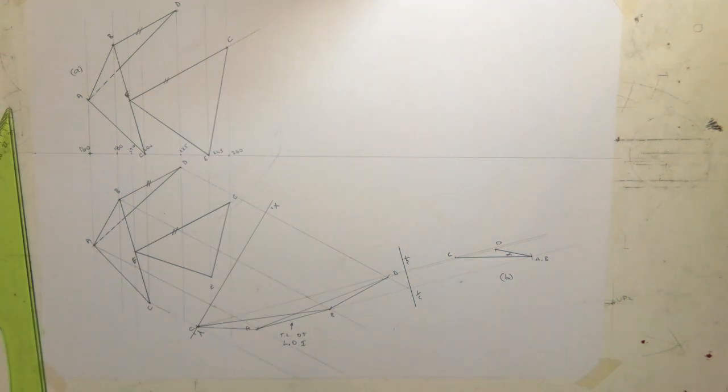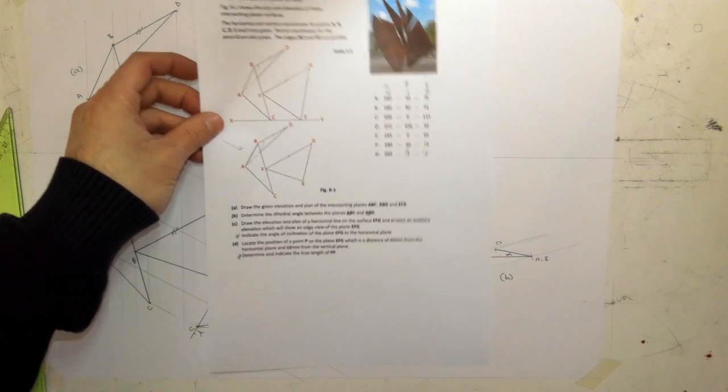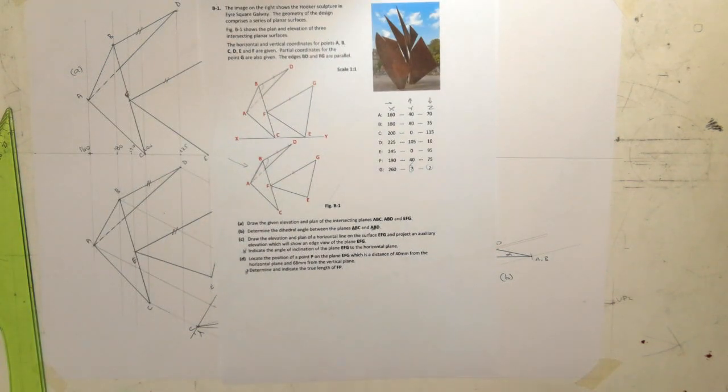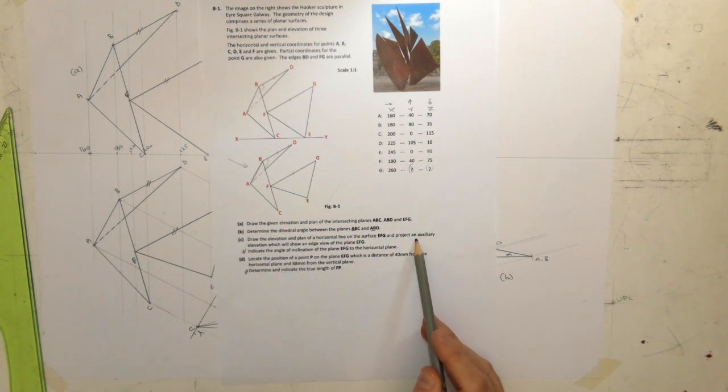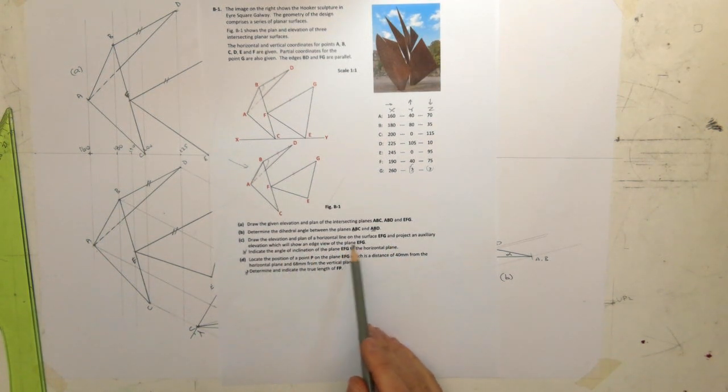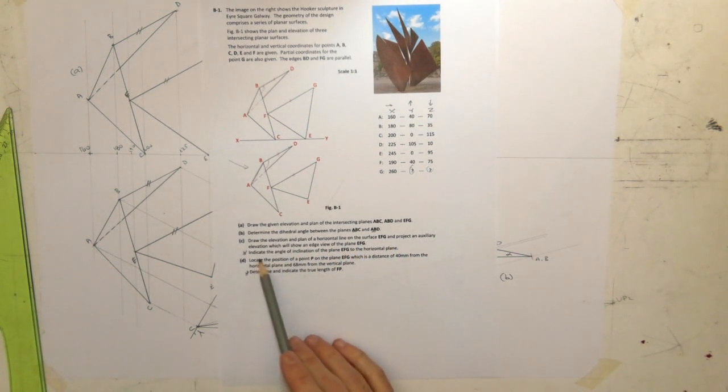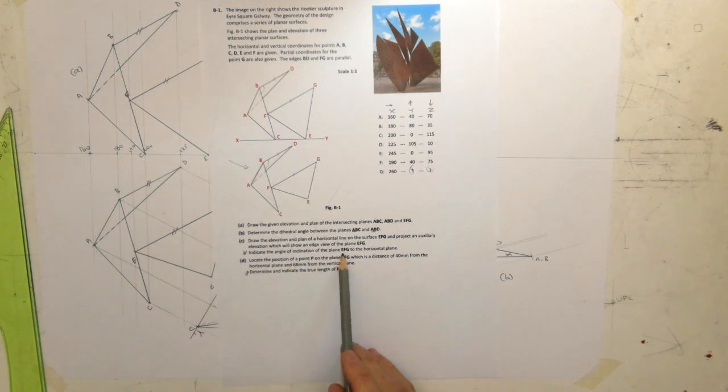Part C then, if we look at the question again there, it tells us draw the elevation and plan of a horizontal line on the surface EFG and project an auxiliary elevation which will show an edge view of the plane EFG. Then indicate the angle of inclination of the plane EFG to the horizontal plane. So we have to show the actual angle then as a result.